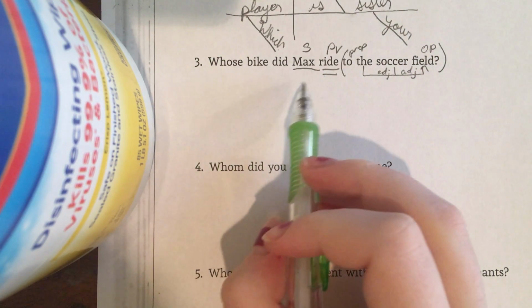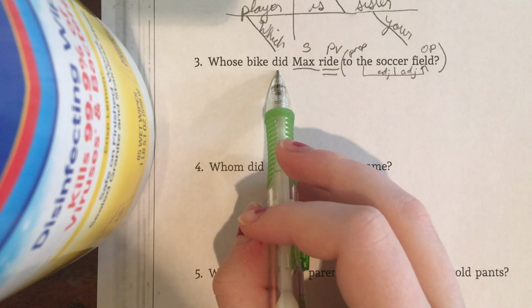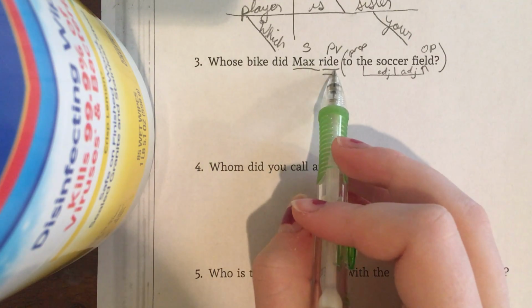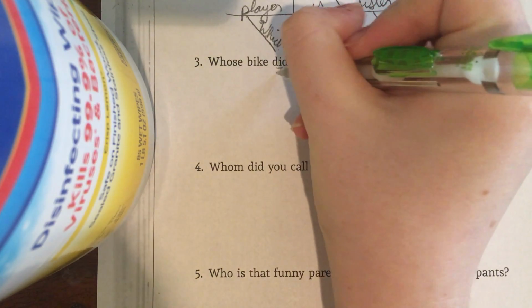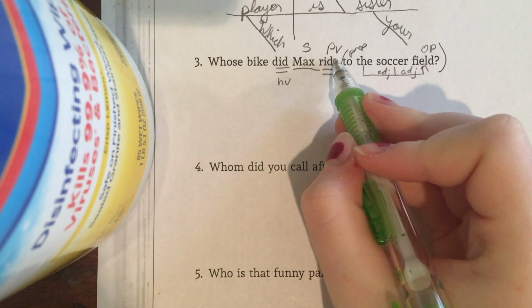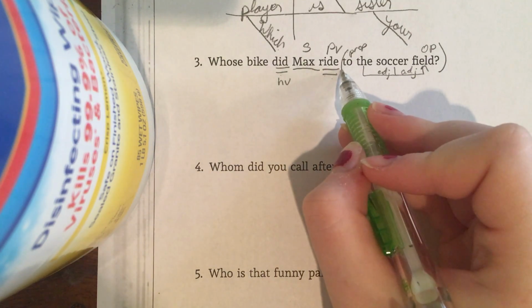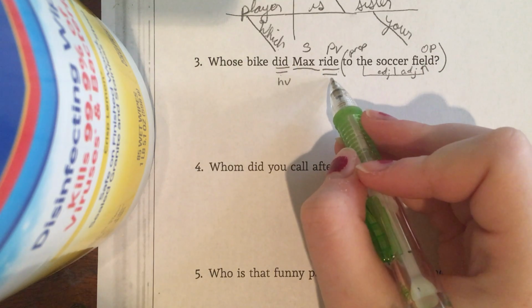Let's go back to the rest of this. Did. That sounds like a verb. It is, but it actually goes with ride. So this is going to be the helping verb that goes with the predicate verb. So Max did ride is how you would say that in a declarative sentence. All right. What is Max riding in this sentence?